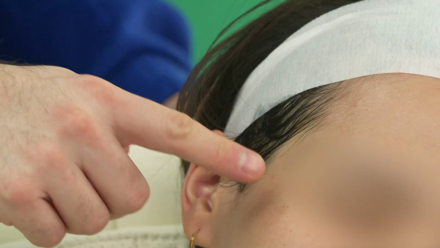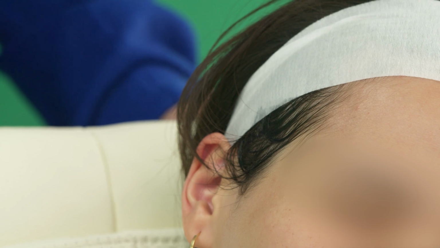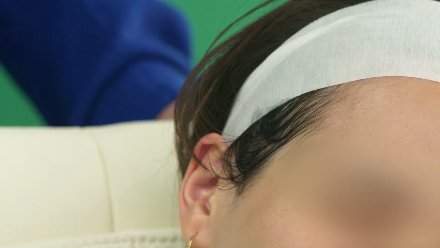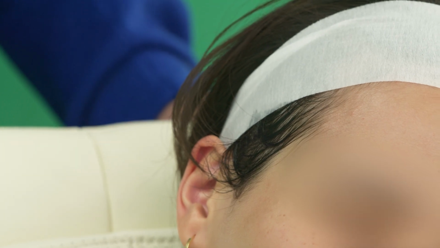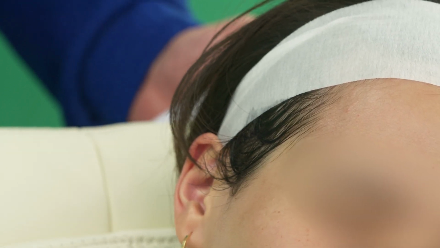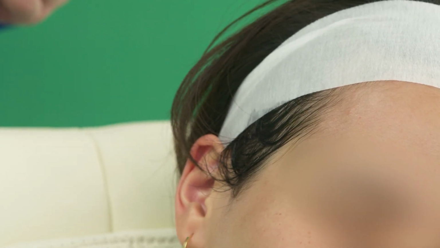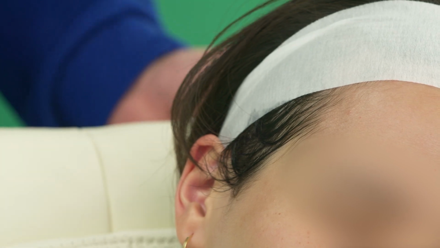At the temple region, several procedures are performed, such as filler injection for correction of the hollow temple or the insertion point for threading lifting. However, there are some anatomical structures that we must consider before starting any of those procedures.